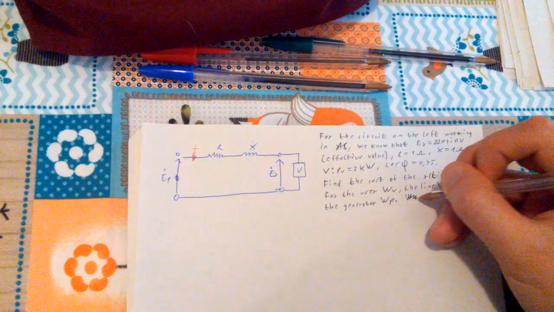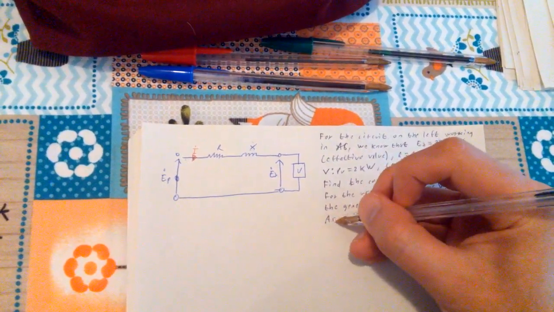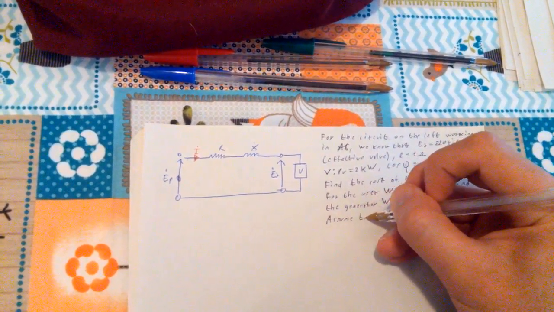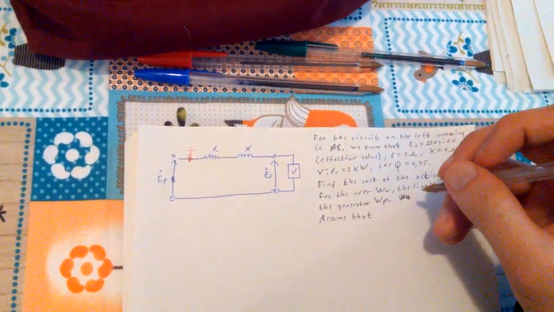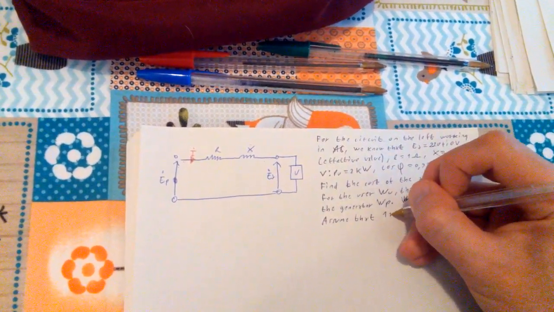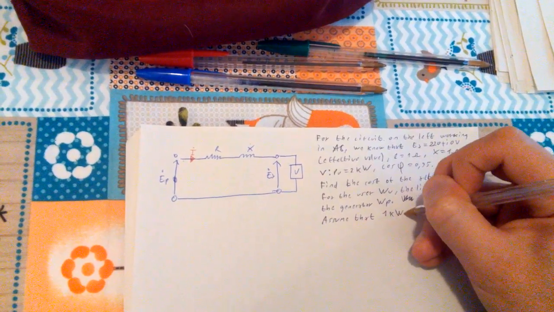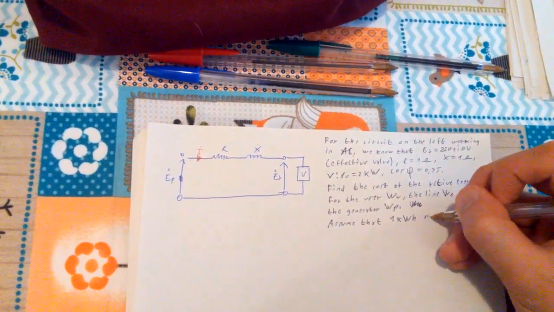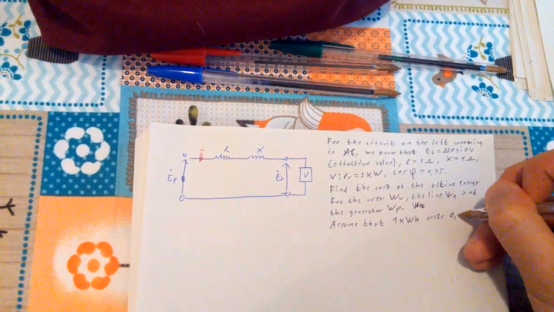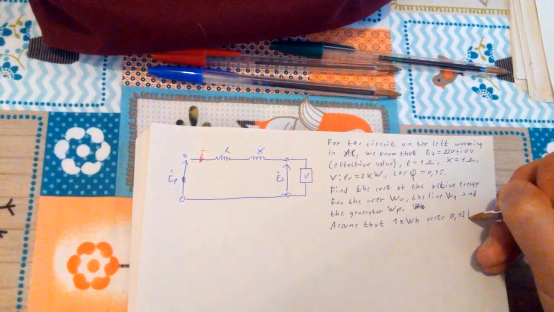We assume that 1 kilowatt hour costs $0.12.